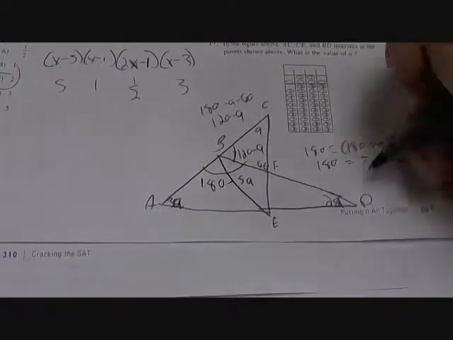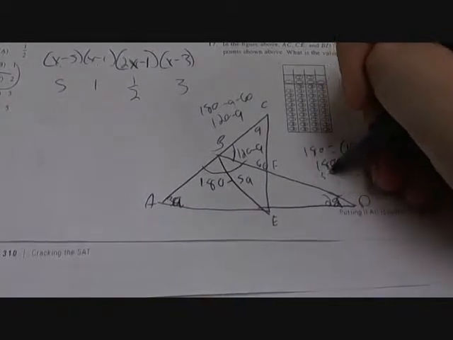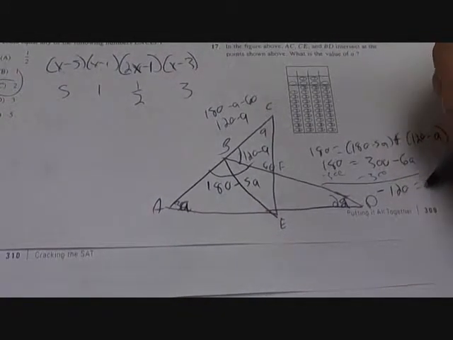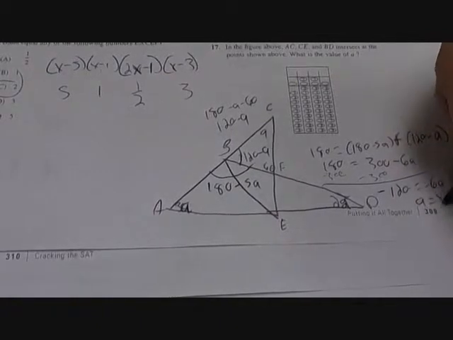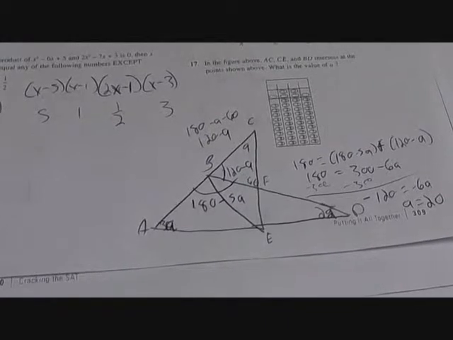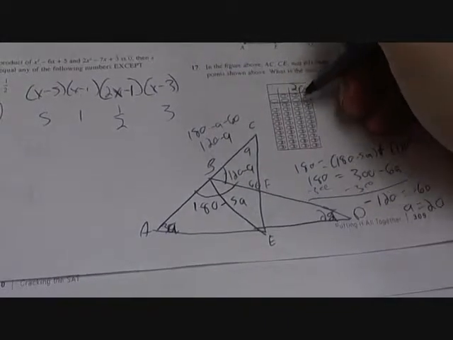Take 300 to the other side and you're left with negative 120 equals negative 6a. So a is 20. The answer is 20. Bubble in 2 and 0.